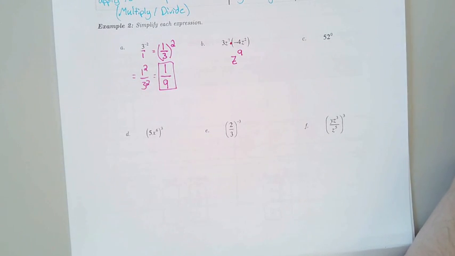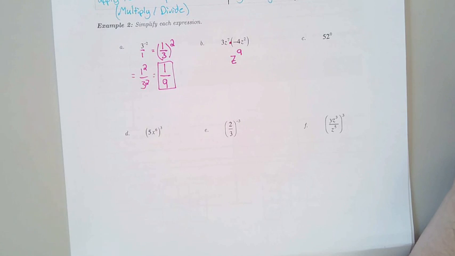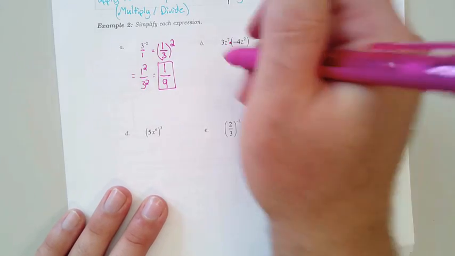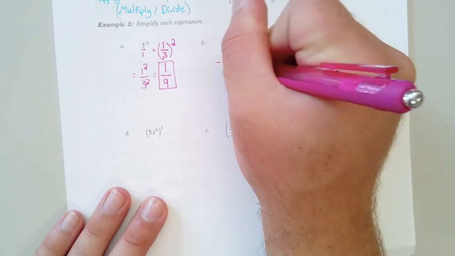Then I have this regular 3 and negative 4. Those are regular numbers. They're not exponents, which means they follow the operation that I have. They don't follow these extra rules that we were talking about today. So the 3 and the negative 4 do get multiplied. 3 times negative 4 gives me a negative 12.